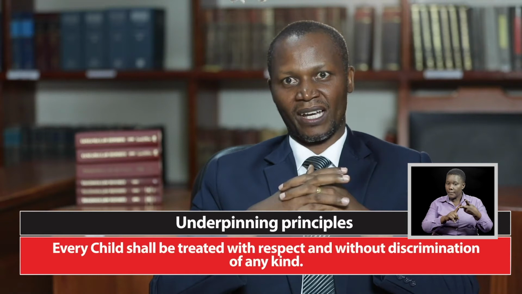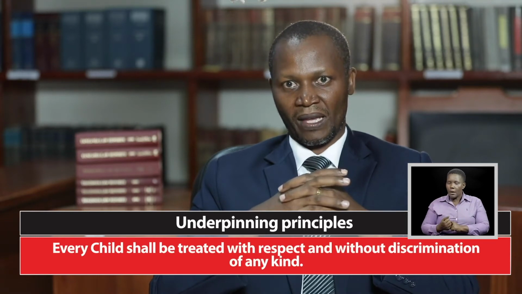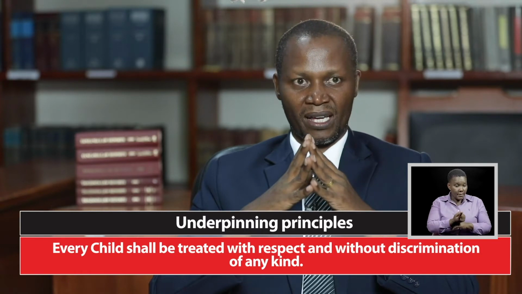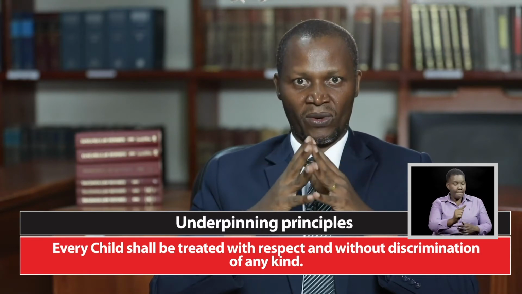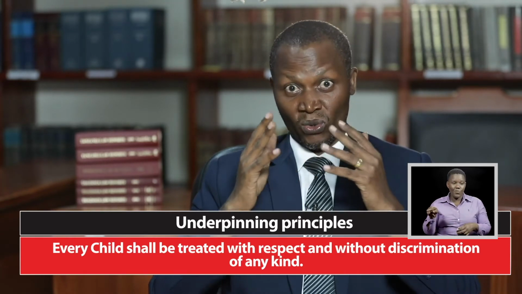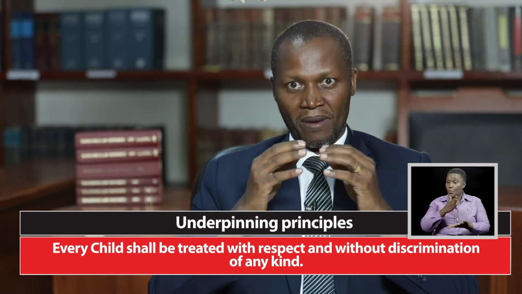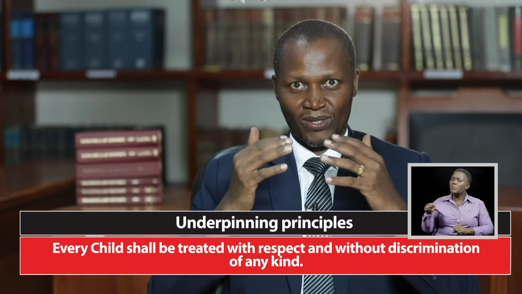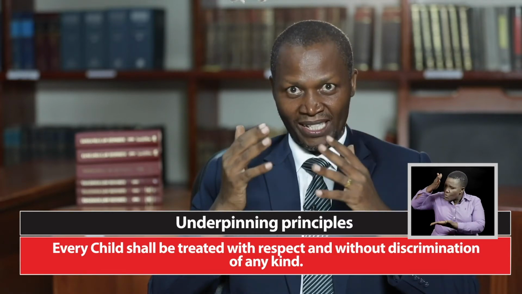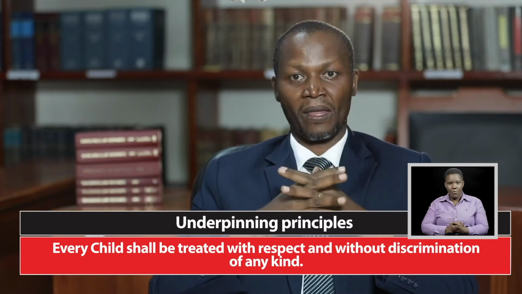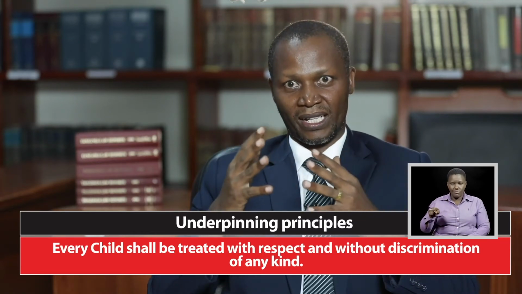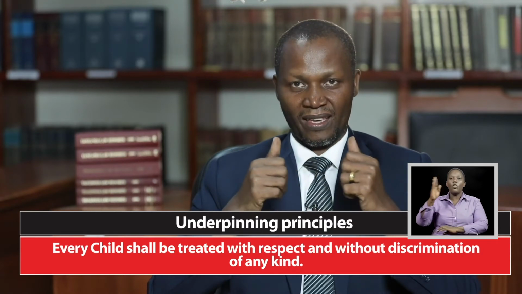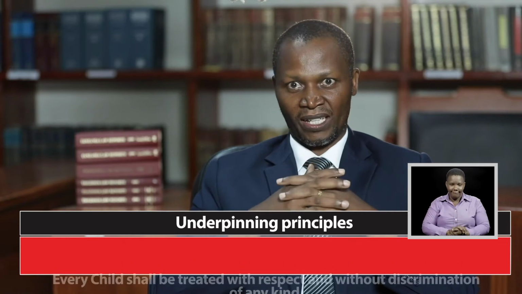Another point here is that every child shall be treated with respect and without discrimination of any kind. Discrimination here may mean that if you have a child brought before the court and it happens that he is one of the so-called street children, by the fact that they come from the streets is not the fact that they have committed offenses. Therefore, the court should take them as normal offenders who are not yet proven guilty by any court. Therefore, if a feeling comes that such a particular child, because he comes from such and such conditions, is an offender, that in the eyes of the law is discrimination of its own kind.